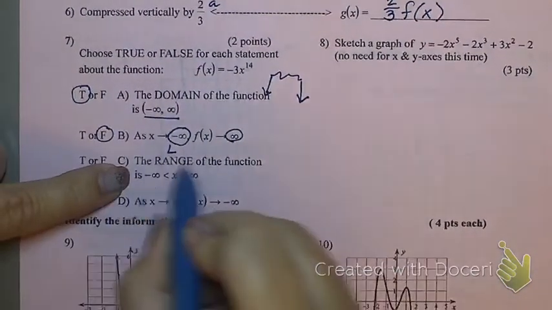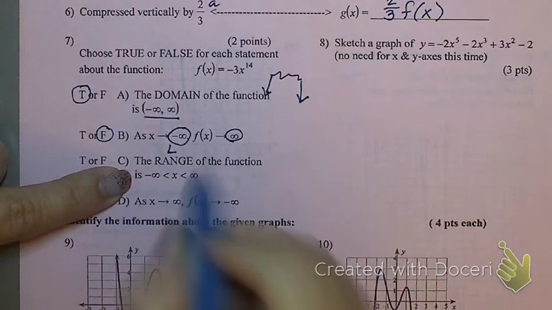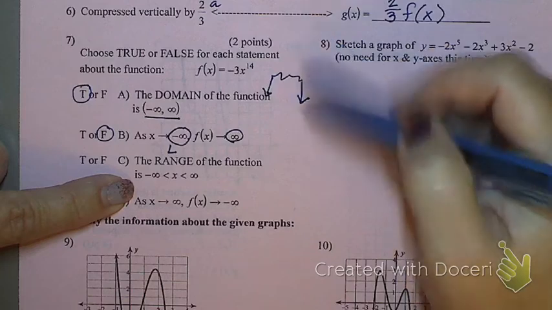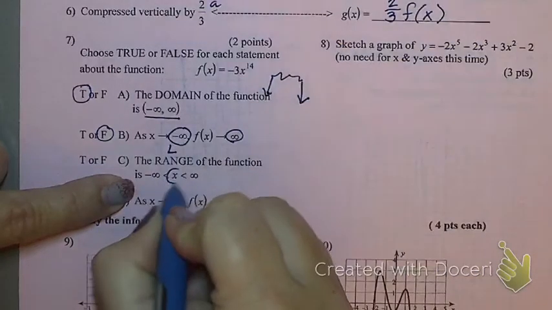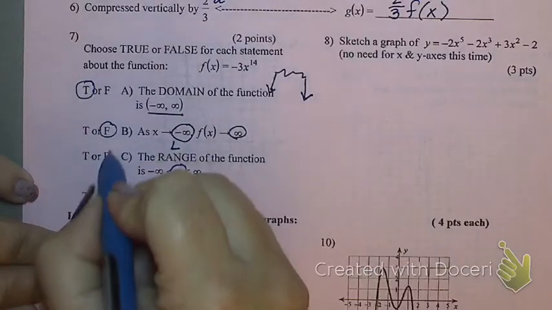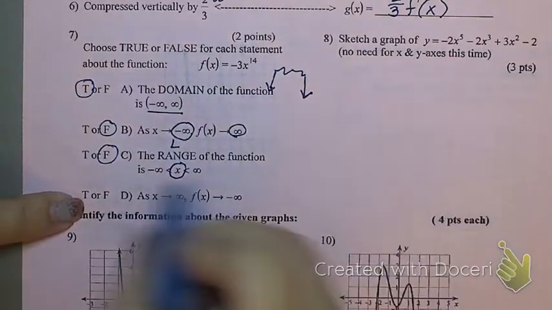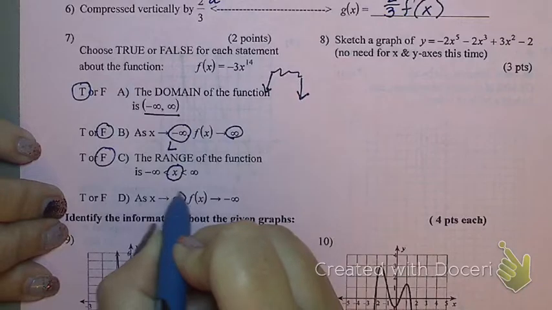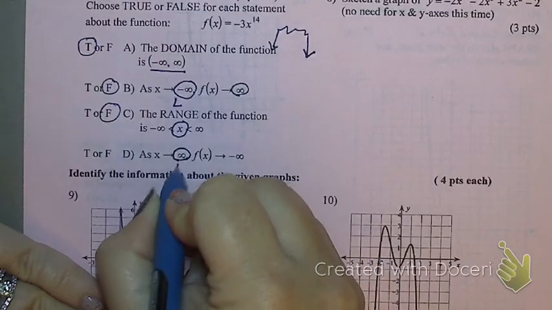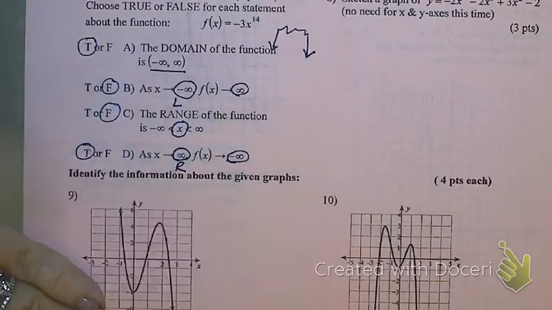The range of the function is -infinity to infinity. Now, there's 2 issues with this one. First off, the range is definitely not all real numbers. But the other issue is the fact that range doesn't deal with x. So there's 2 reasons why that one's false. And then this one, as x approaches positive infinity, what side of the graph is that asking about? Right side. Is it going down? Yes.